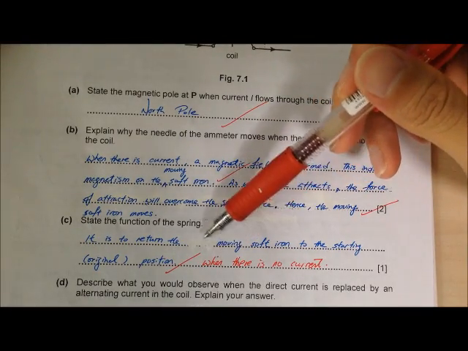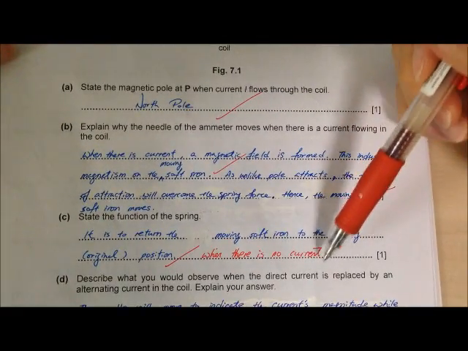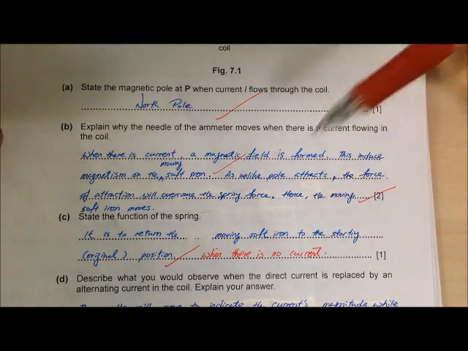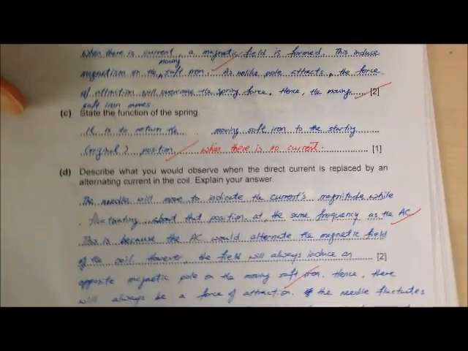This will only happen when there's no current flowing through the coil here. So remember to add in this statement. I personally feel that it is very important. Without it, you may enter into the gray area.